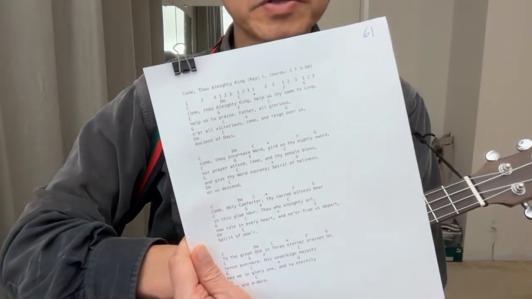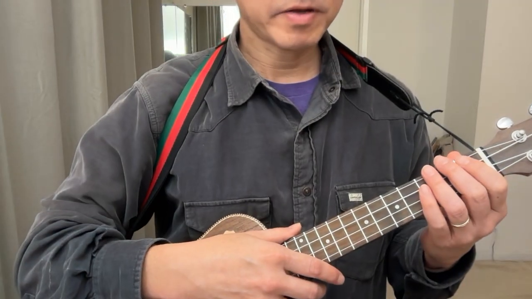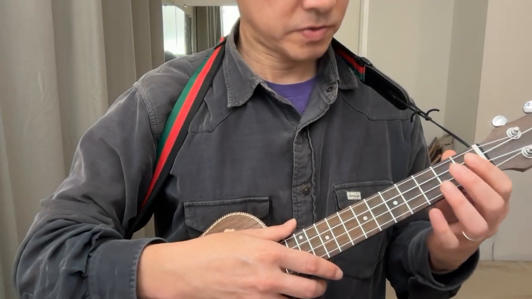Now grab your song sheets that can be downloaded below. Let's play through all 4 verses once through.